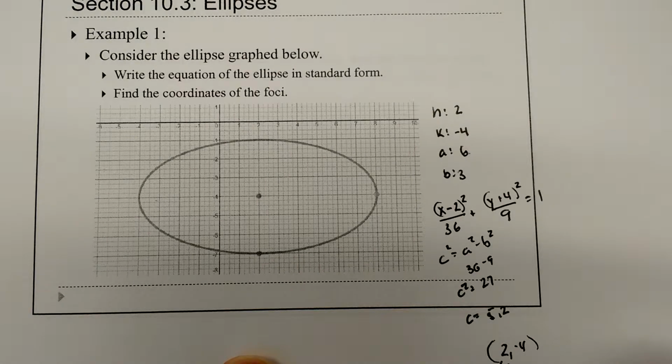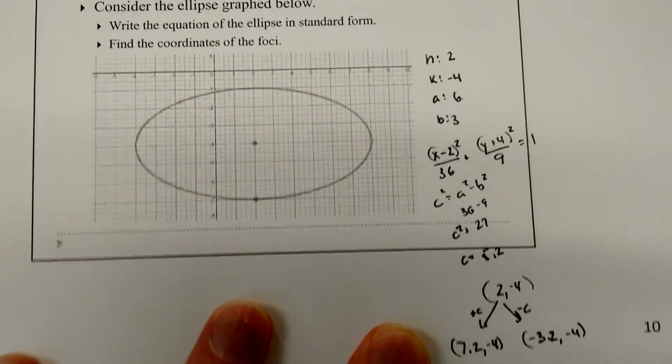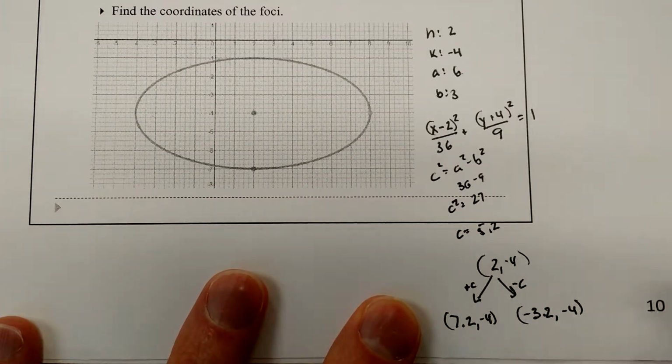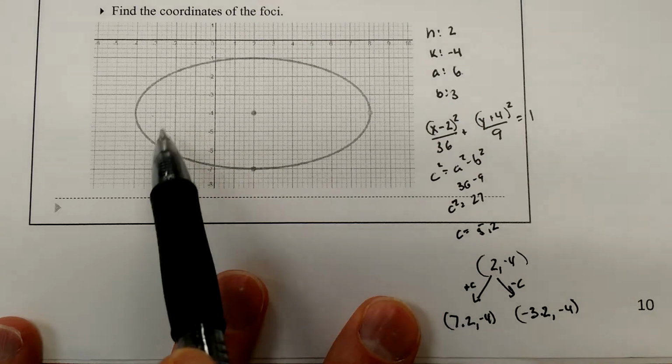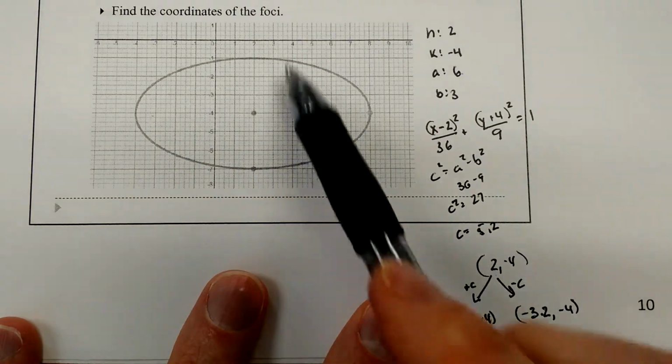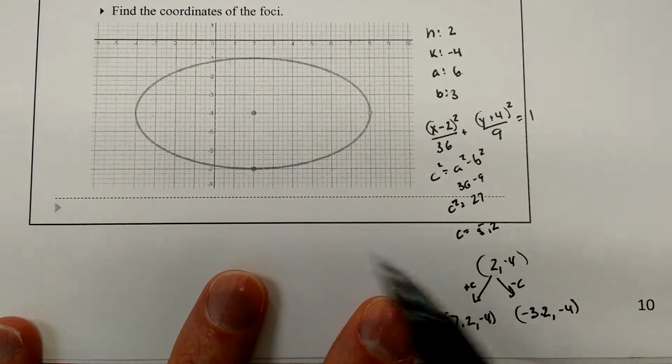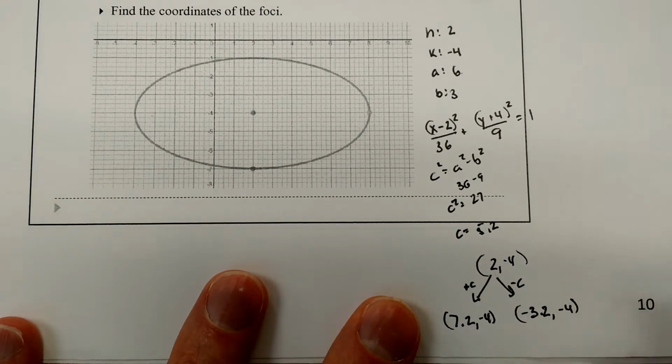So it'll be (7.2, -4) if I add, and if I subtract, (-3.2, -4). That's the location of the foci. Once again, you're adding to the x's because it's going left and right. If this ellipse had been taller, top to bottom, you'd do the same thing to the y's. Add c, subtract c.